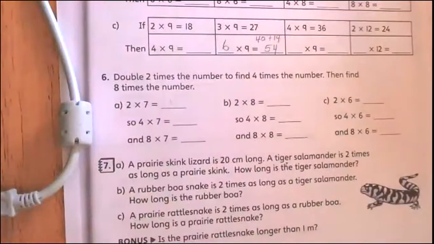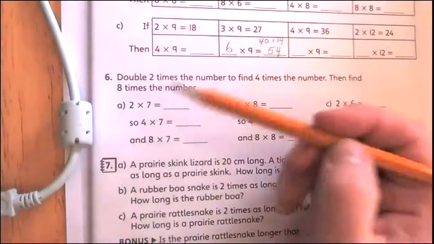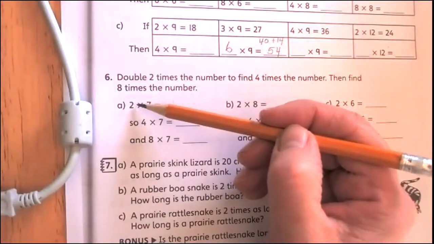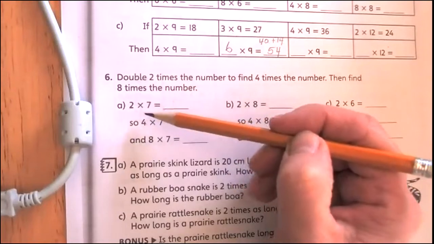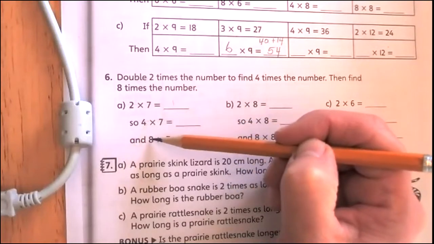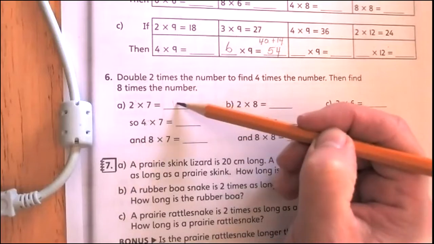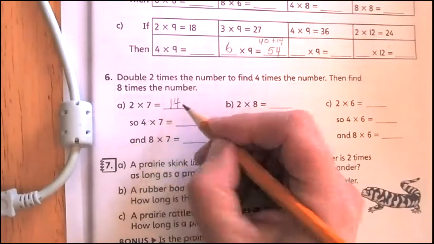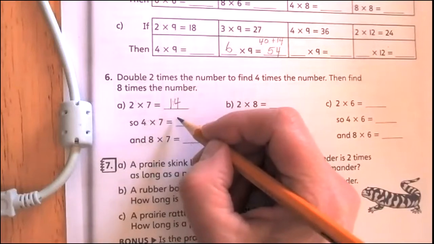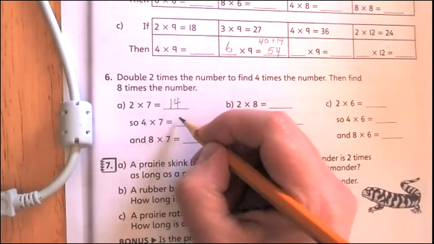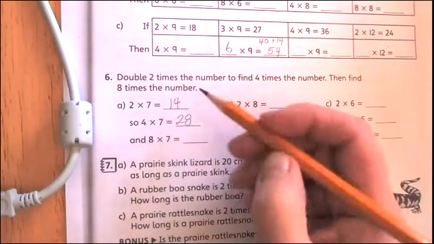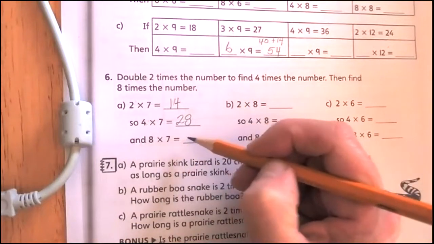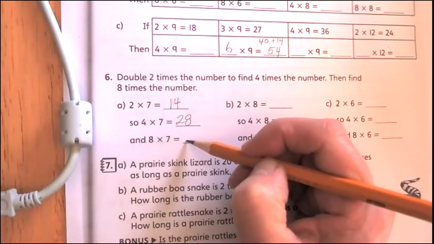And now here they're giving you one more step. They've doubled. 2 times 2 is 4. 4 times 2 is 8. So you just do that to your answers. 2 times 7 is 14. Double that to get 4 times 7, which is 28. And double that again to get 8 times 7.